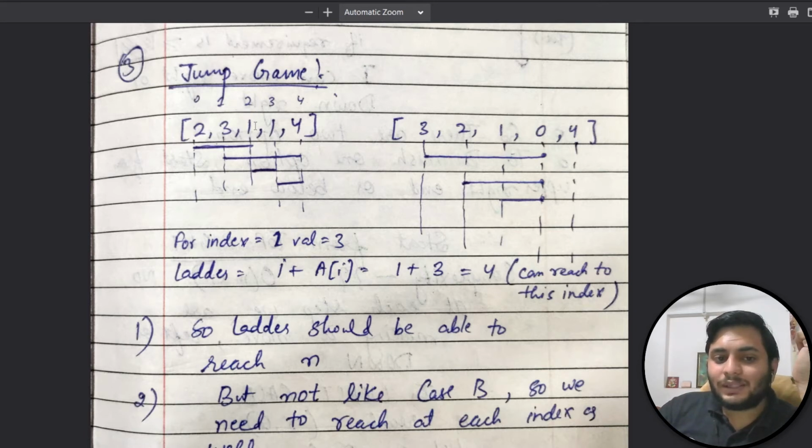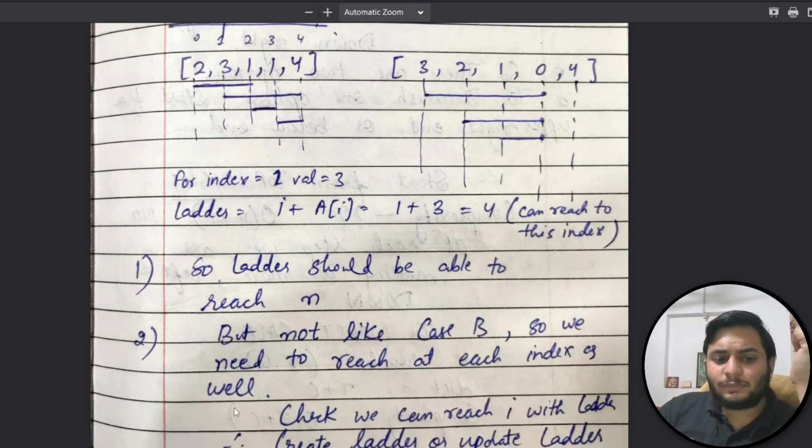So that means i plus a of i. So we are talking about the ladder concept, i plus a of i. At each point I am taking a ladder. 1 plus 3 I can reach up to 4, 2 plus 1 I can reach up to 3, 3 plus 1 I can reach up to 4, right? So the ladder should be able to reach. Now the concept is that the ladder should make us reach, and there is the ladder at this point, right? But not like case B. So we need to reach the index as well.